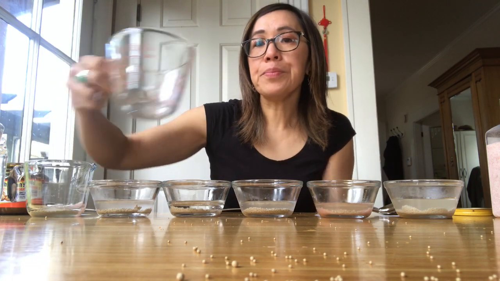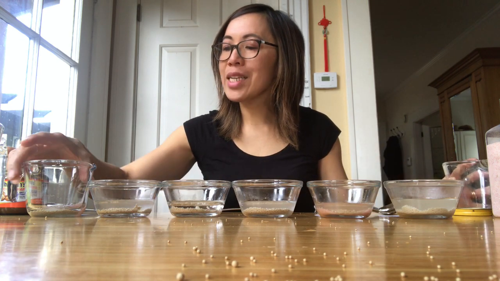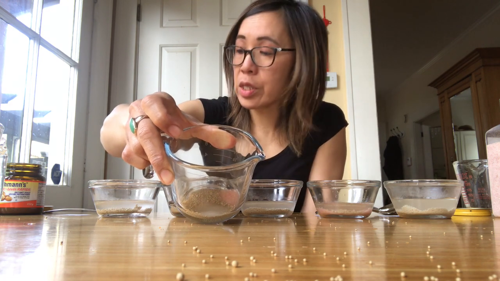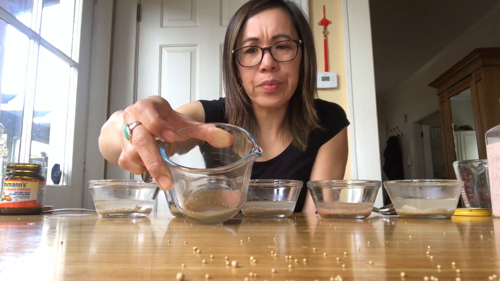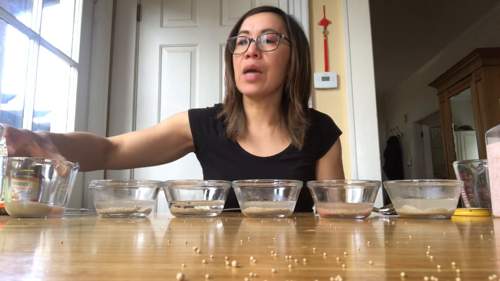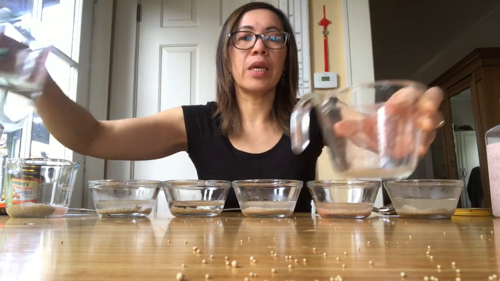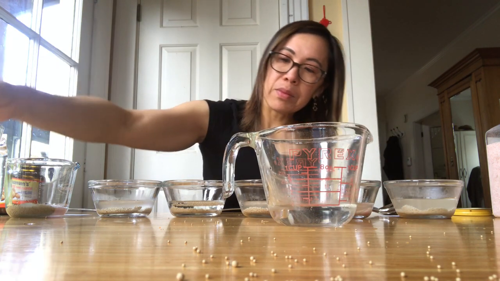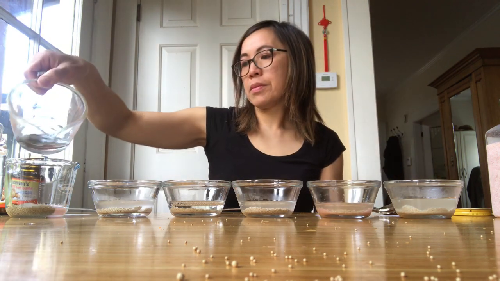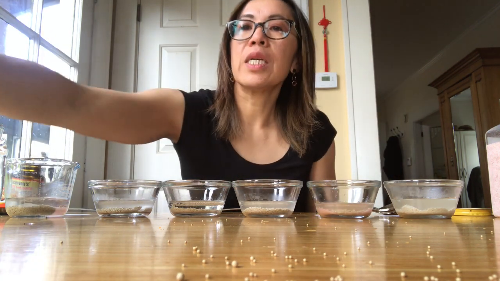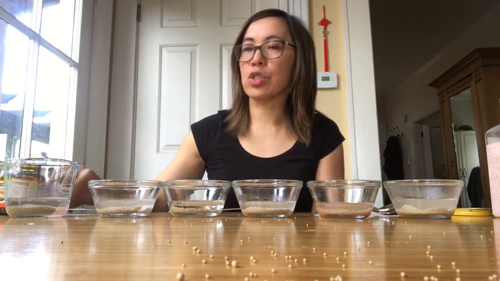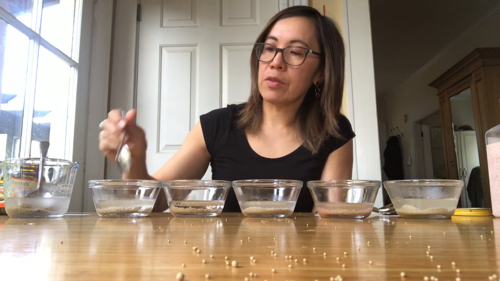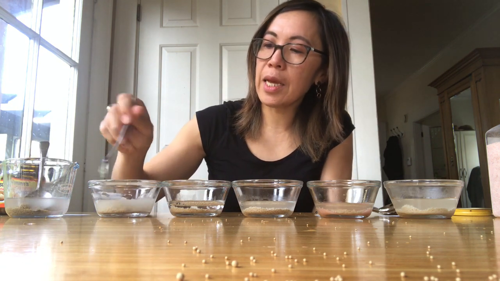And the last one, I am putting an extra ingredient in here. This one has yeast, sugar, salt, and oil. Okay, so there's 4 ingredients in that one, and we're going to put some lukewarm water in that one too. Okay, we're going to give all 6 of those a good stir. I'll put a different spoon in each one so I don't cross-contaminate.